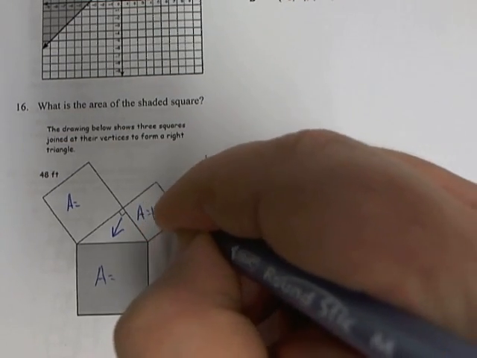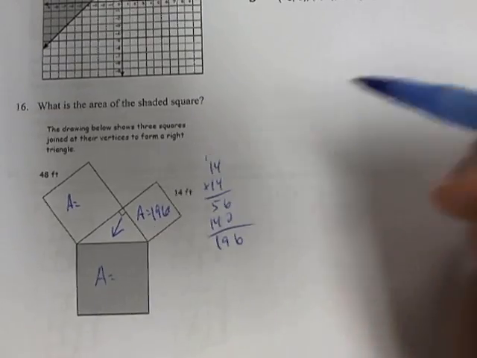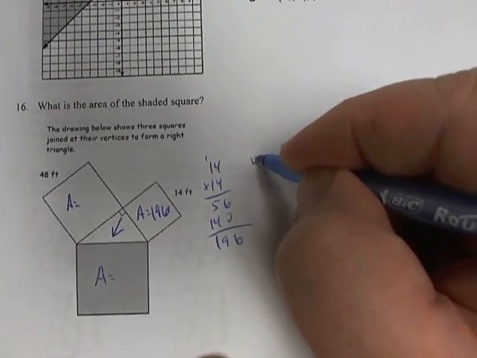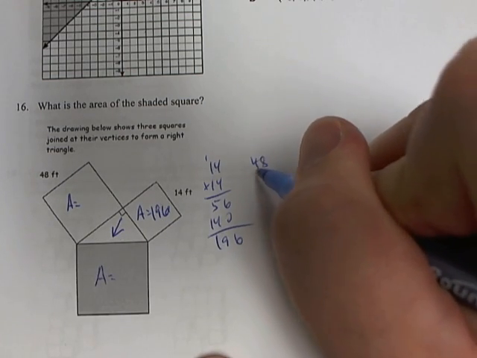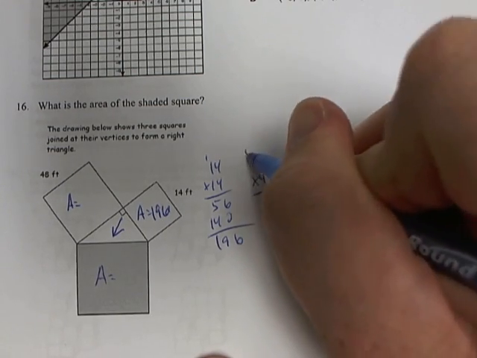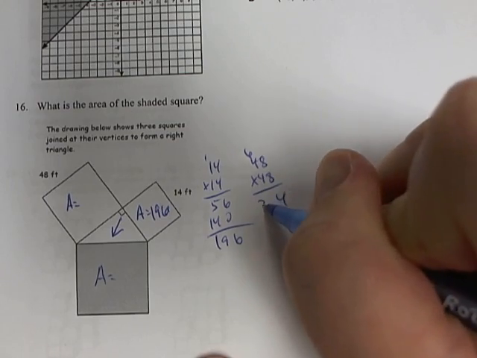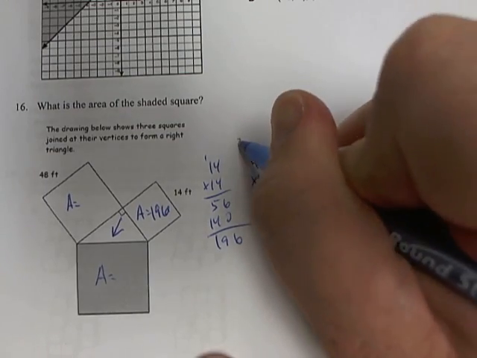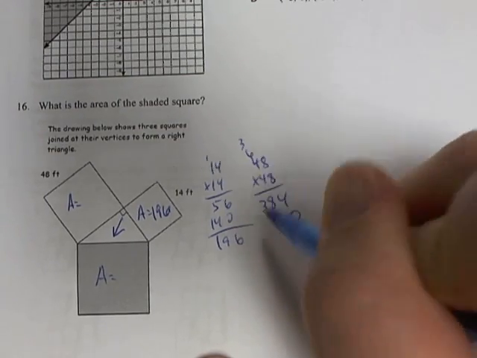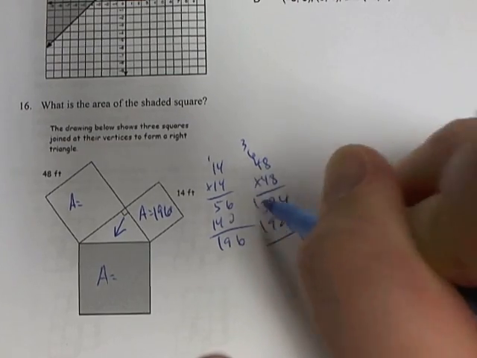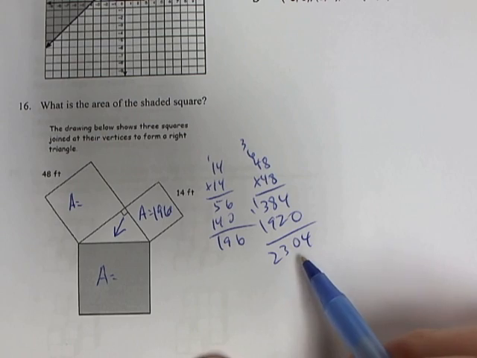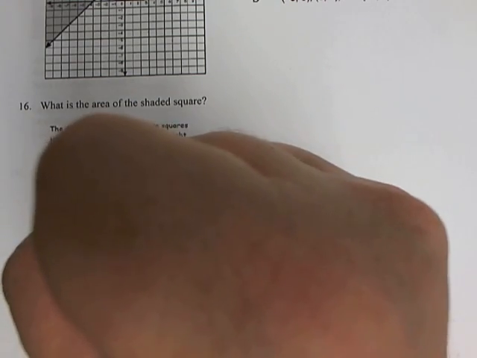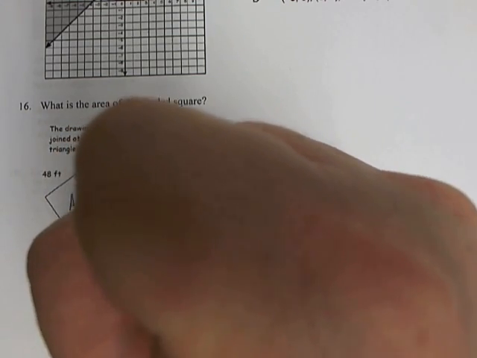We get 196 is the area of the smaller square. Now let's find the area of the larger square that has a side length of 48 feet. So we do 48 times 48, and we get 2,304 is the area of this square.